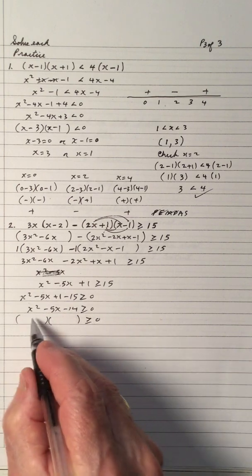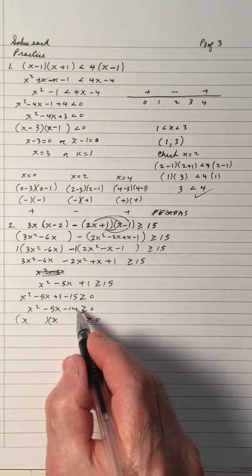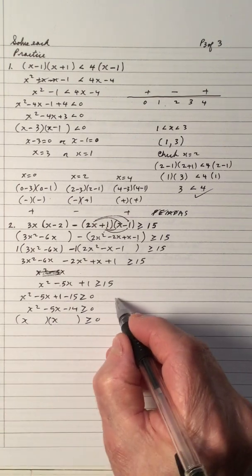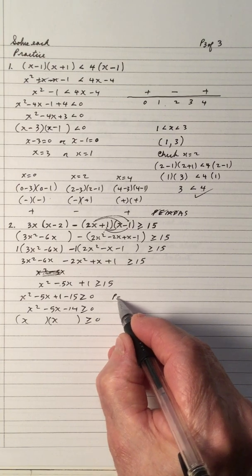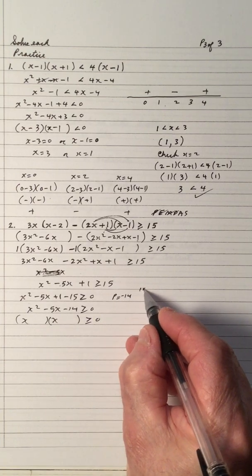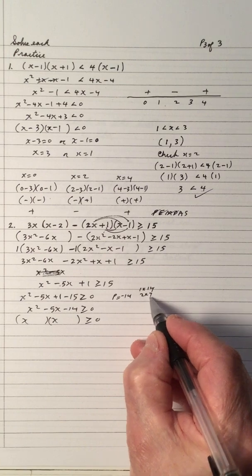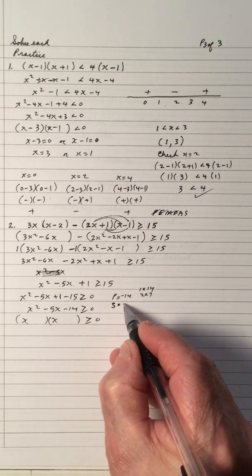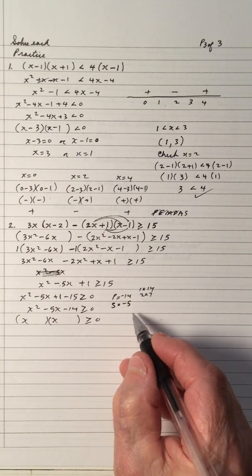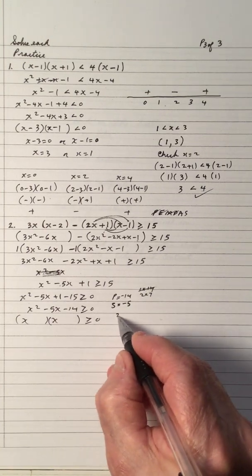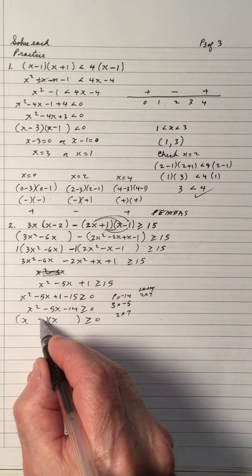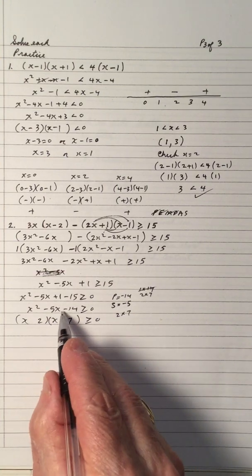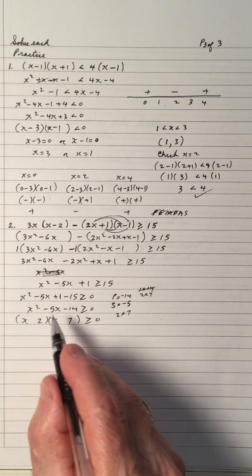And is this factorable? Let's see. X squared is x and x. Factors of 14: the product is negative 14, so that's 1 times 14 or 2 times 7. The sum is negative 5. So 2 and 7 will do it. The product is negative 14 and the sum is negative 5.